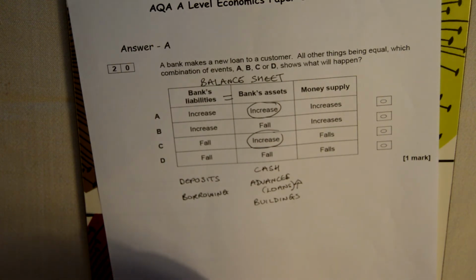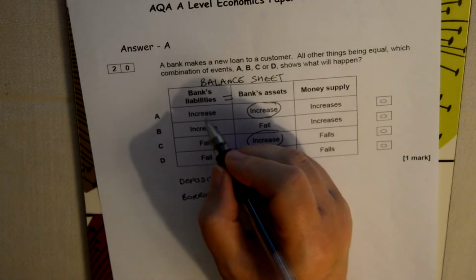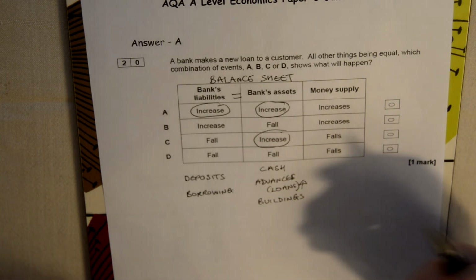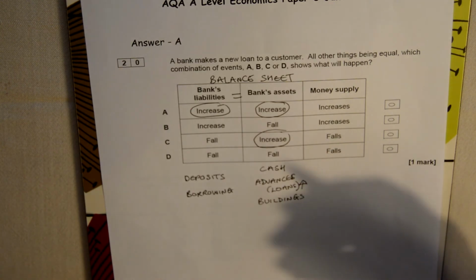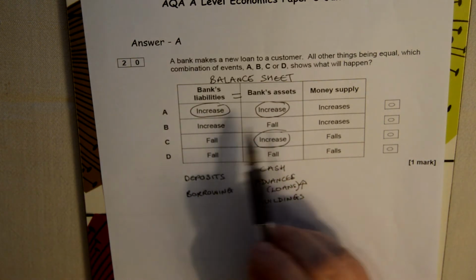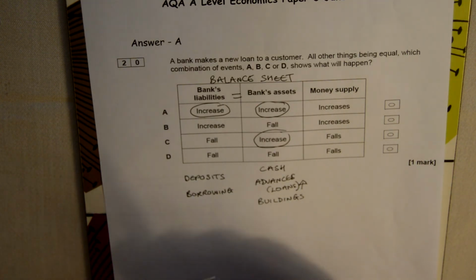If we have an increase in assets, we must have an increase in our liabilities for the balance sheet to balance. Assets are made up from the liabilities. Without having more deposits or money borrowed by the bank as liabilities, the bank is not able to generate loans. So, therefore, the answer is A.